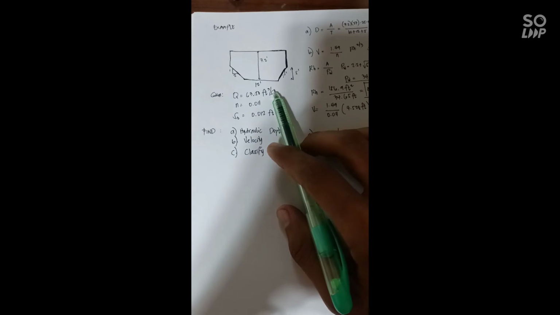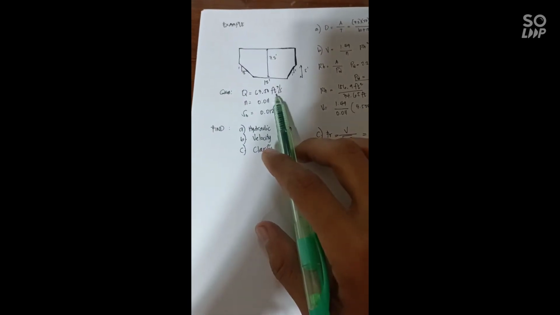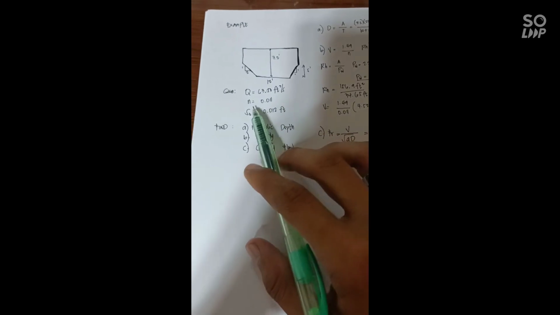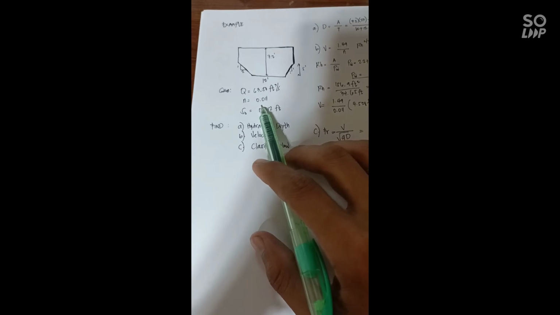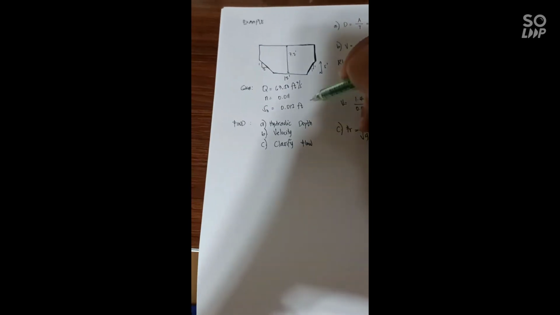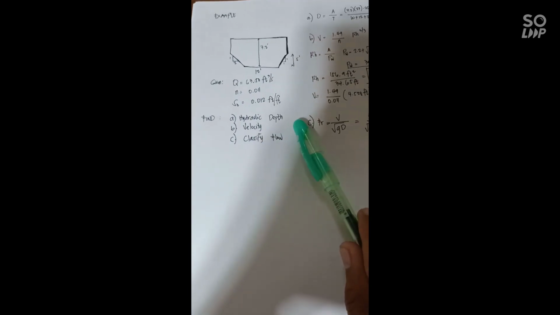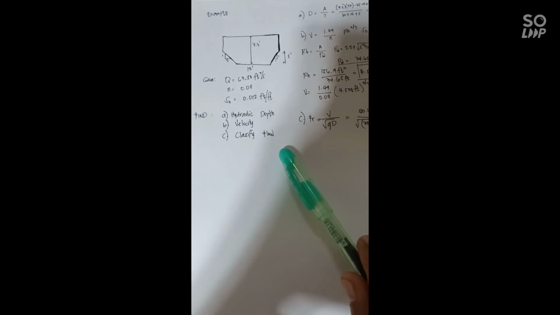So guys, this is another example, a trapezoidal channel. The given here is Q equal to 63.50 feet cubed per second, the roughness n is 0.011, and the slope is 0.012 feet per feet. Find A, the hydraulic depth, B, the velocity, and C, classify the flow.